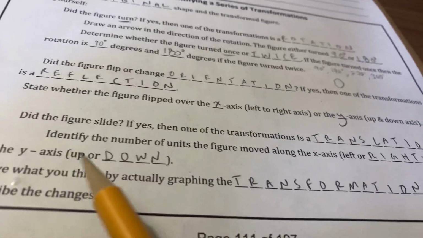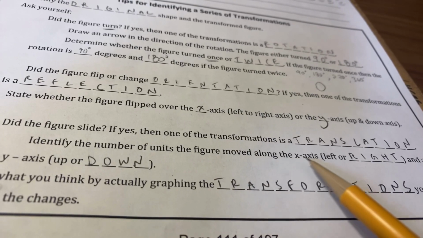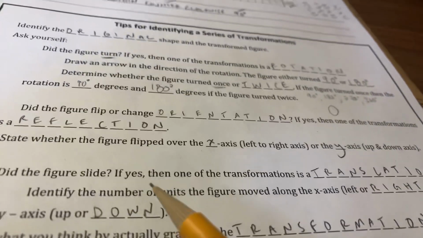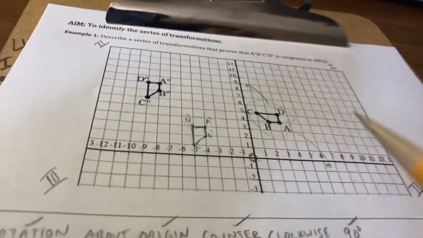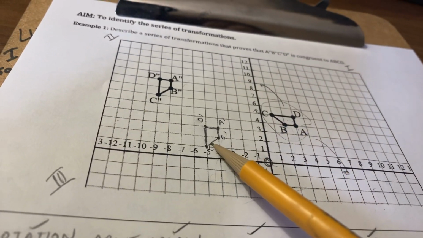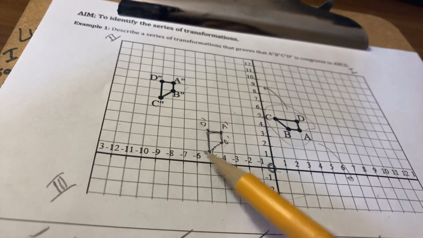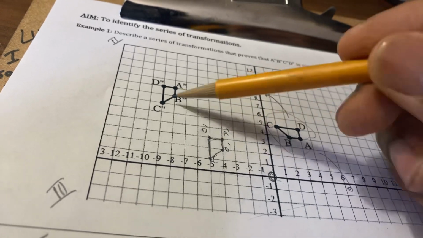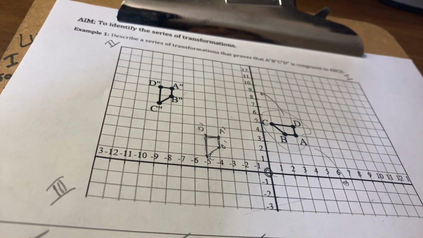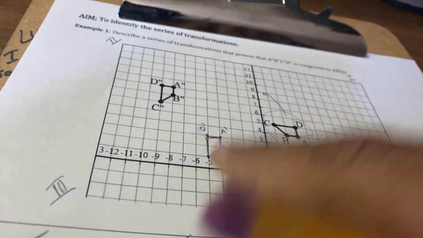And we have to identify the number of units the figure moved along the x-axis, left or right, along the y-axis, up or down. So we know we rotated, right? Boom, done. Now we know we don't need a reflection. The orientation is correct. Now we have to figure out how much it slid here, right? We have to slide this figure up here, right?